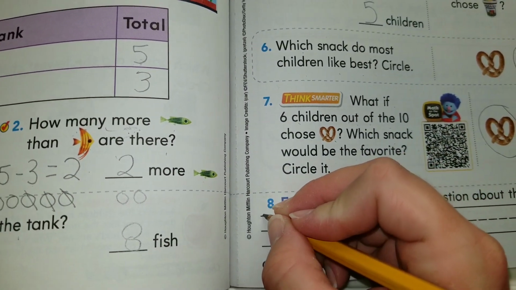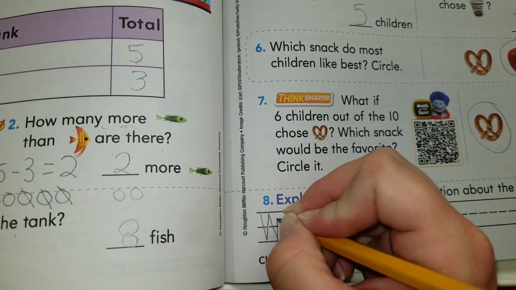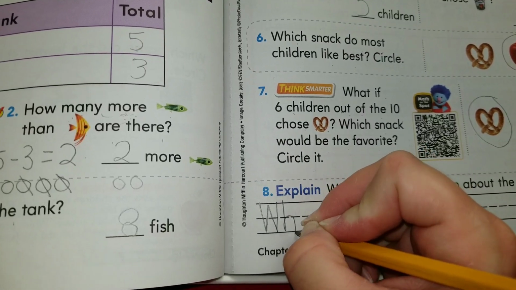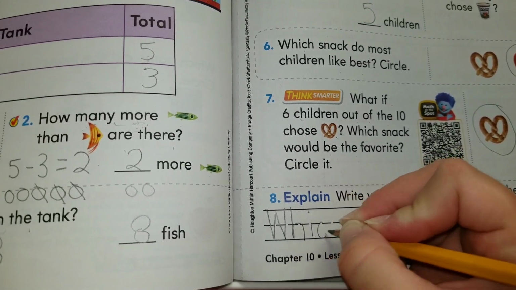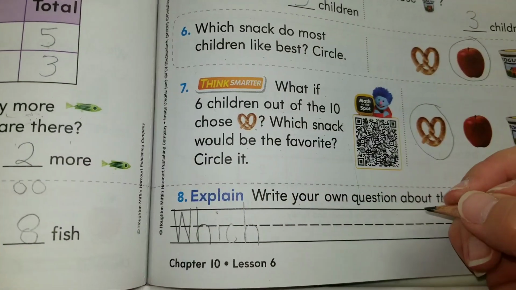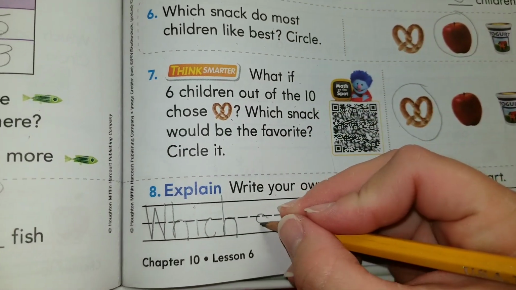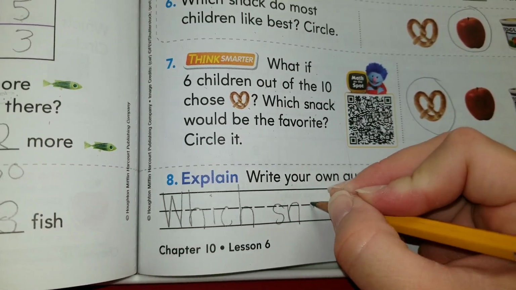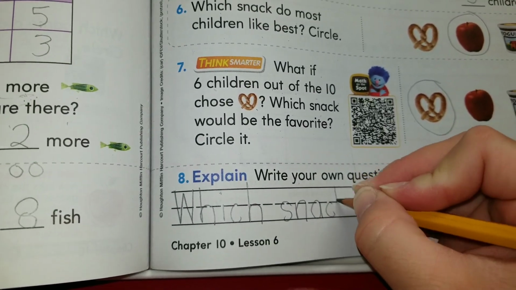We can say, I'm trying to begin at the very, very beginning of the line, so we have enough space. Which snack, do not forget to leave a space between the words.